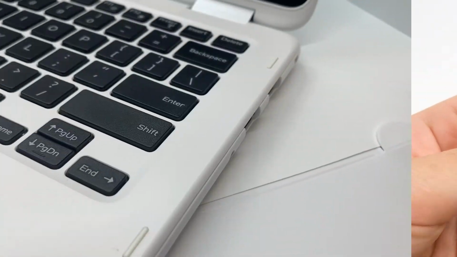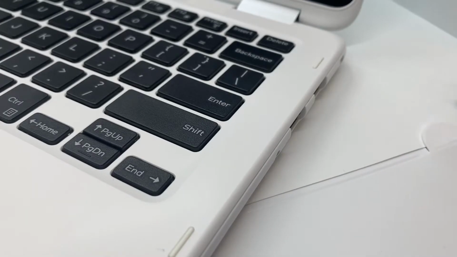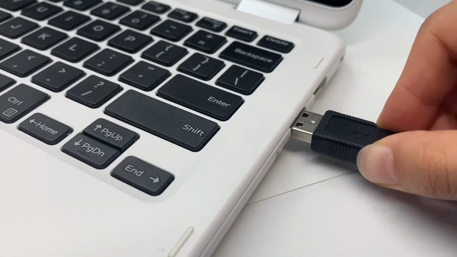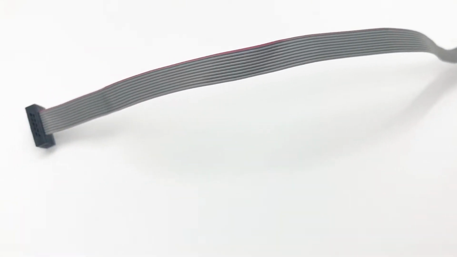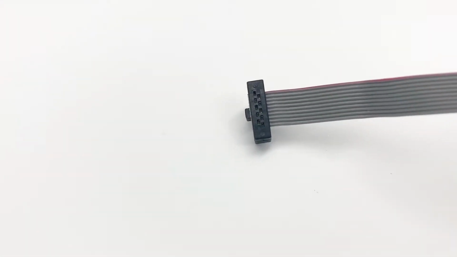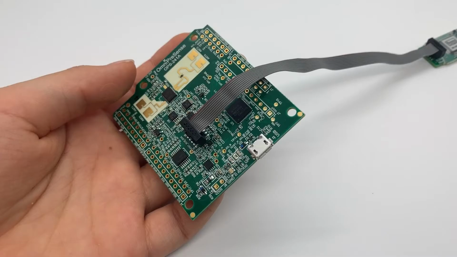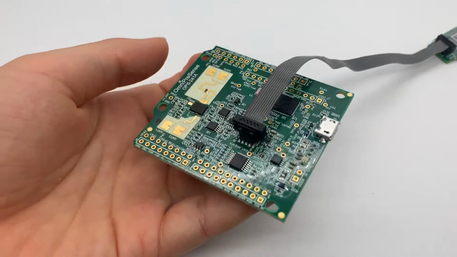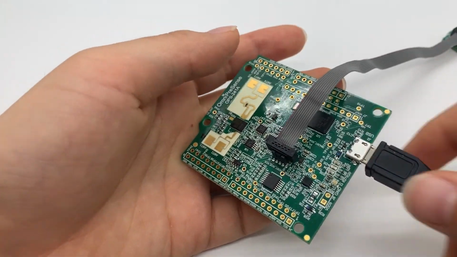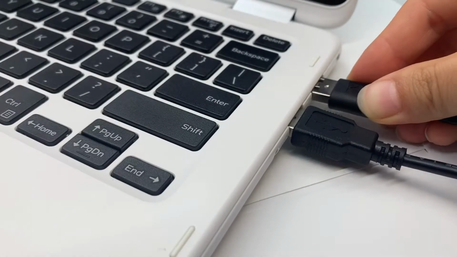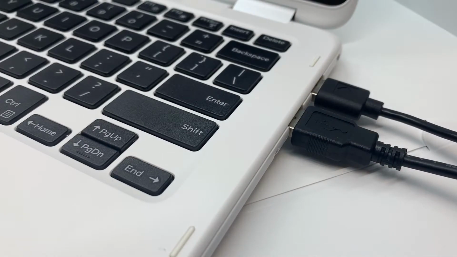Next, plug in the USB connector of the JTAG programmer into the USB port of the PC. If the ribbon cable that came with the Segger programmer was not plugged in, connect it now. Since the connector of the programmer is not keyed, it should be mounted so that the cable goes away from the programmer board as shown. Plug in the USB micro cable into the module and the other end into the USB port of the PC. This provides power to the module during the program update.